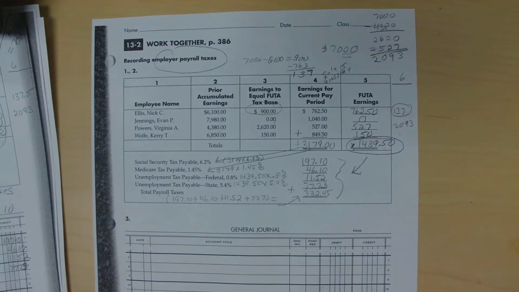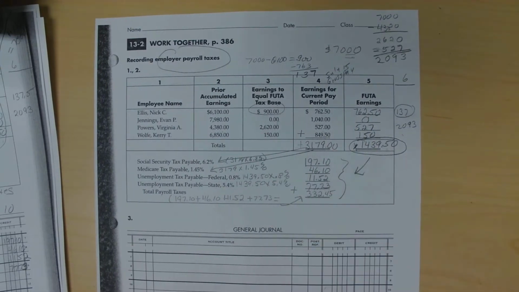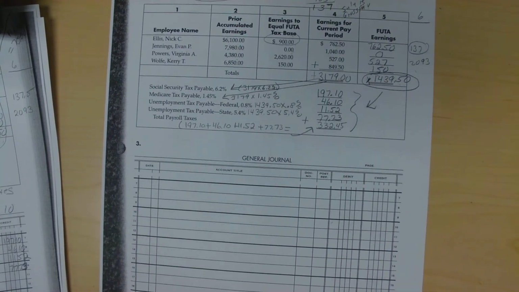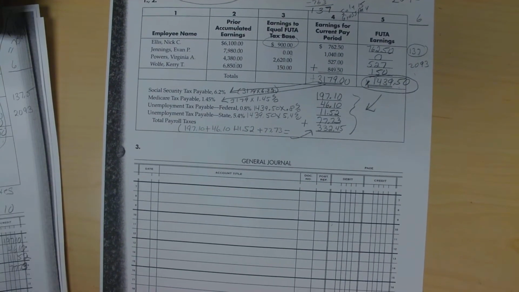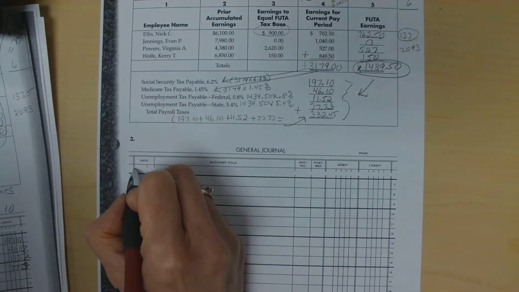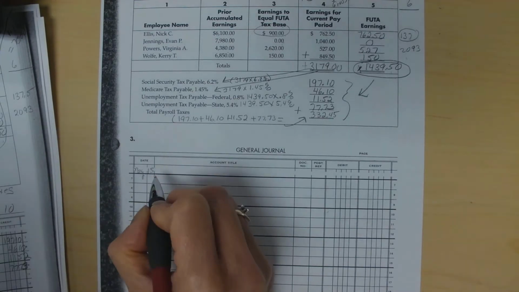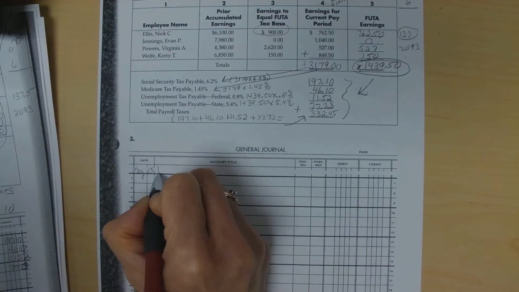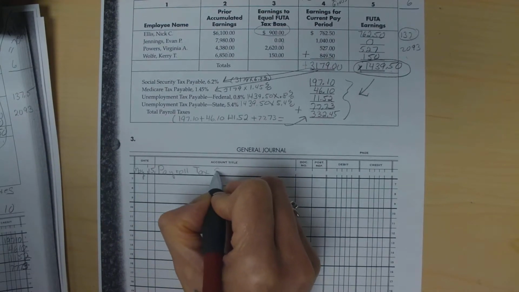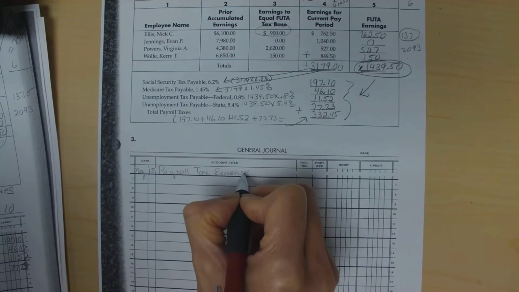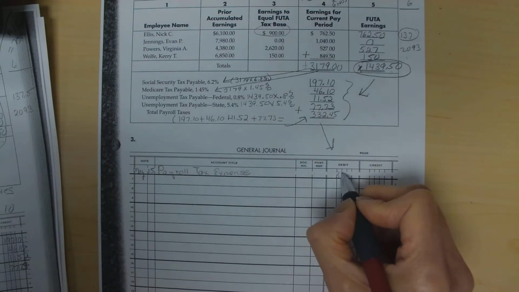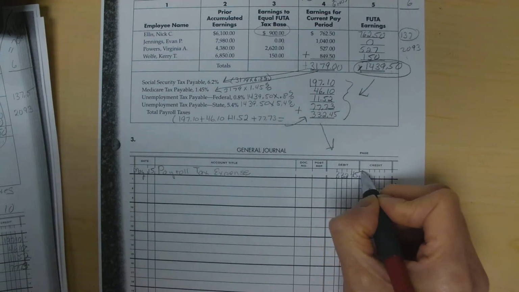Right there. Now, we need to journalize this, because we now owe this amount of money in employer payroll taxes. So, taxes are an expense of the business. So let's just say, according to your problem, it was May, not July. So we'll say it was May 15th. Expenses always carry a debit balance. So it will be a debit to payroll tax expense, and it will be for this amount, $332.50.